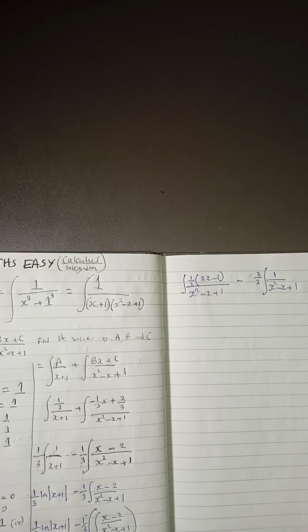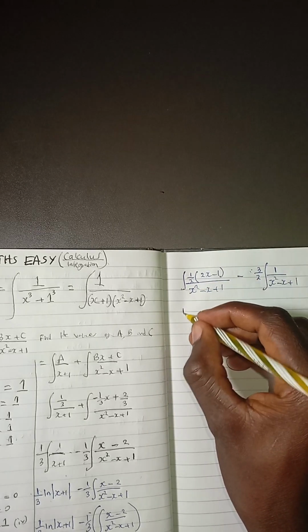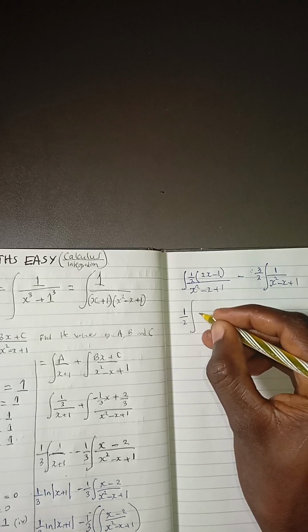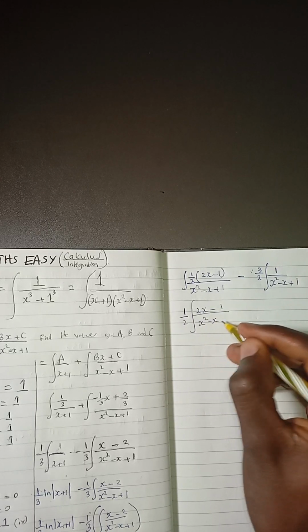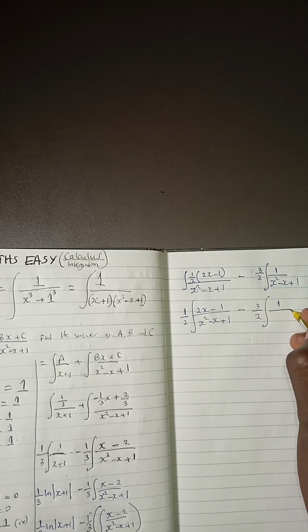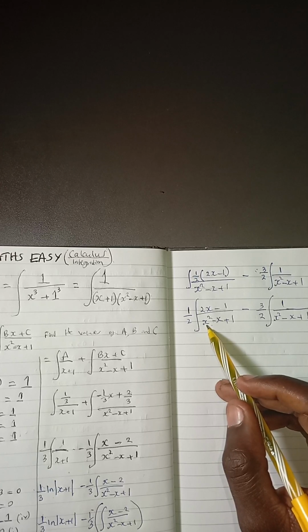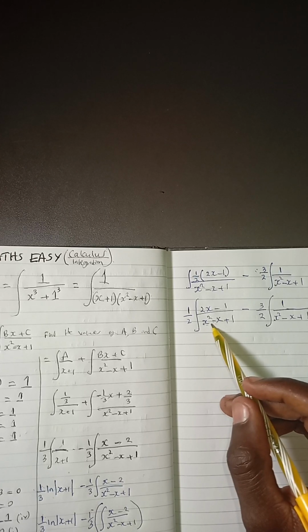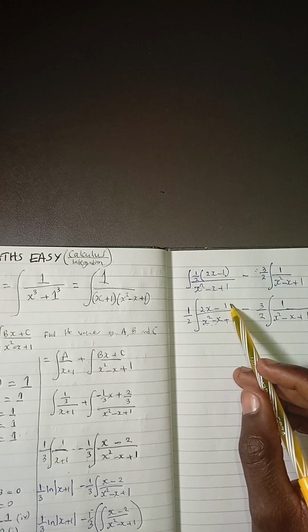So this becomes a half into 2x minus 1 divided by x squared minus x plus 1, minus 3 over 2 integral of 1 over x squared minus x plus 1. Remember what I said: you can only use the natural logarithm if the derivative of the denominator is equal to the polynomial we have on our numerator.